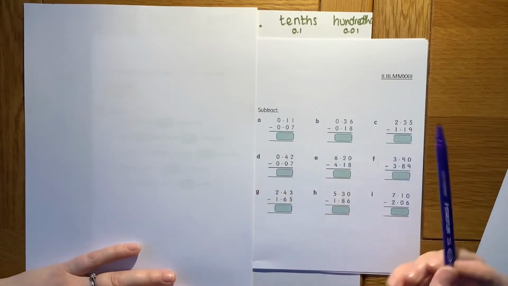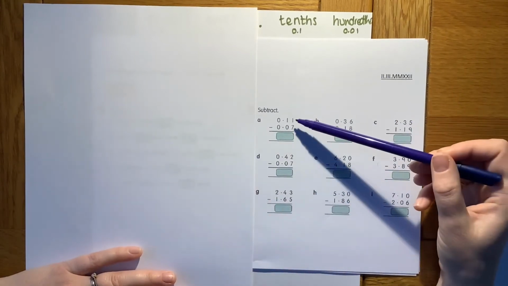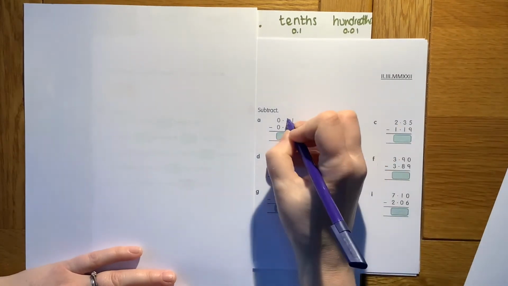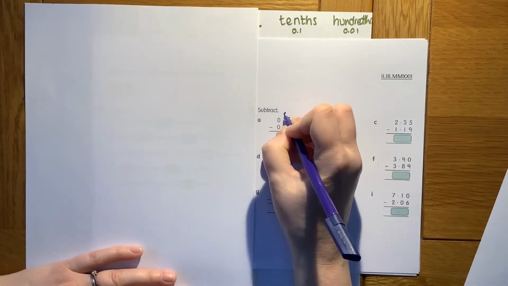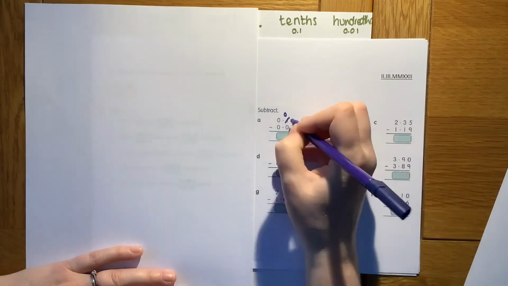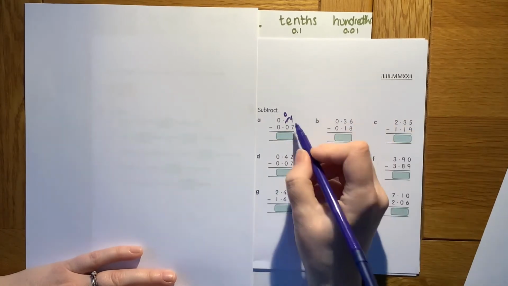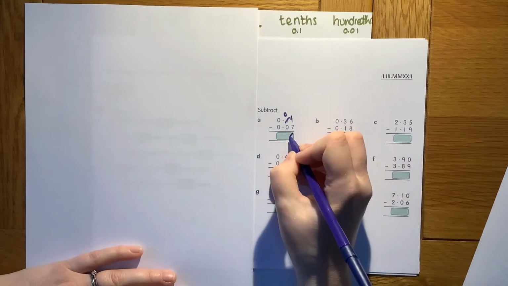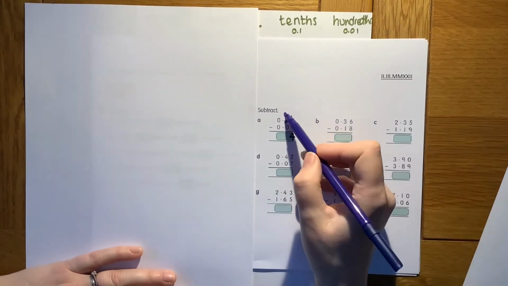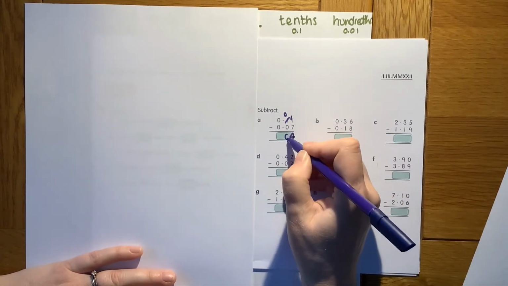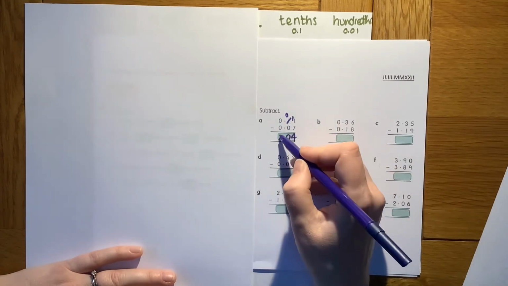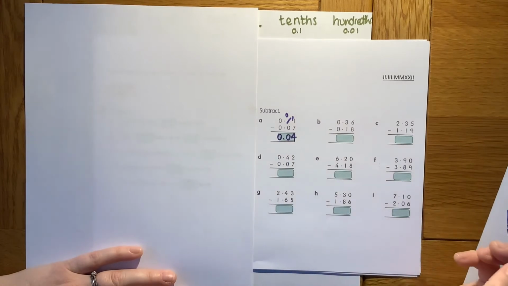So starting with our hundredths, I have to do 1 hundredth take away 7 hundredths. I can't do that, so I'm going to regroup one of these tenths. There's only one there, so I've got 0 left behind, and that becomes 11 hundredths. 11 hundredths take away 7 hundredths is 4 hundredths. 0 tenths take away 0 tenths is 0 tenths. Decimal point goes in. 0 ones take away 0 ones is 0 ones, giving us the answer 0.04.